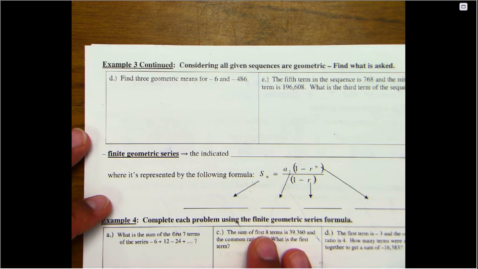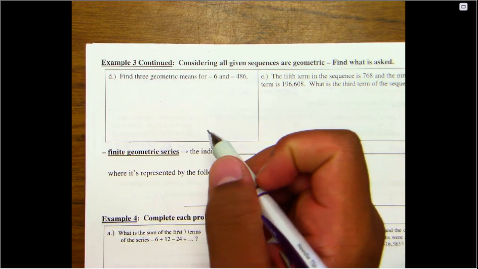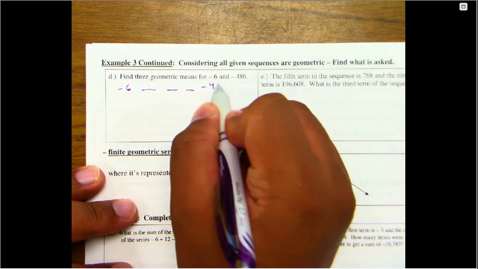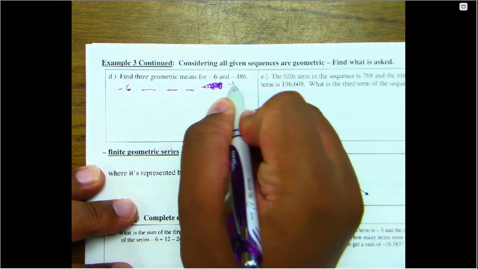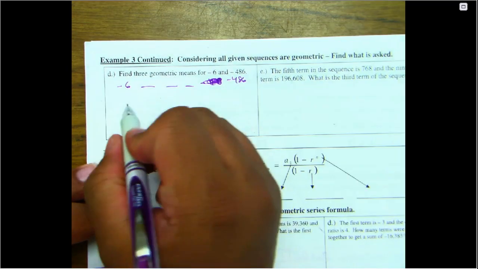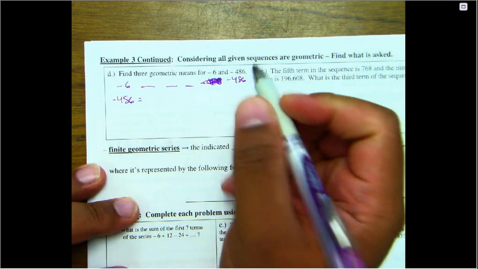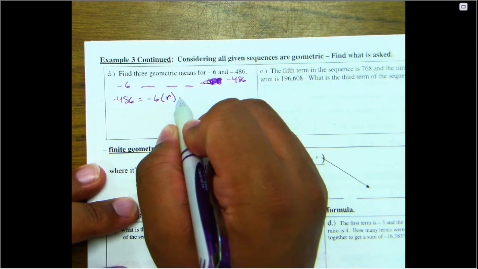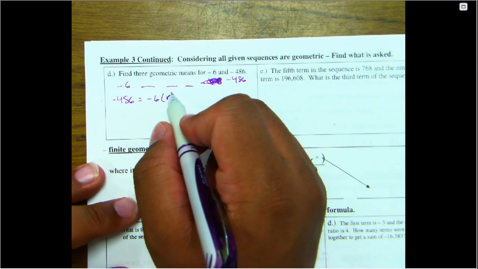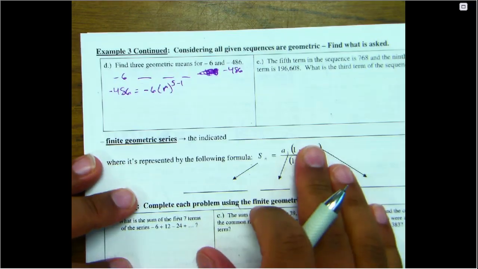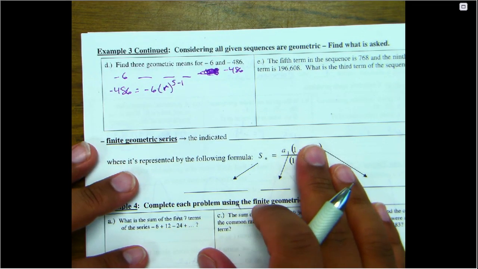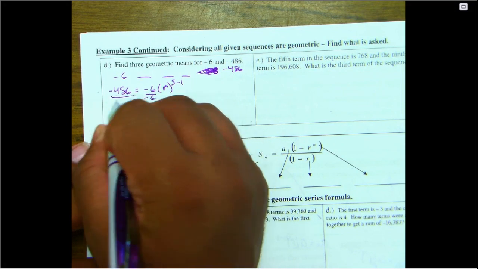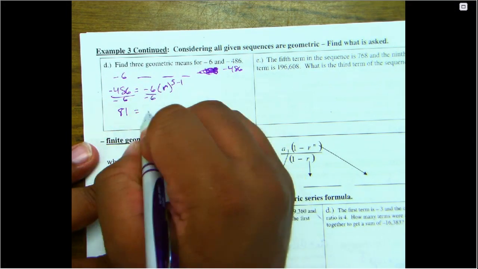Find the geometric means for -6 and -486. What does that mean to do? Find the three numbers between them. Okay. So we have -486 equals -6r to the what? What's n? 5. Because there's 5 terms. So divide by -6. It gives me 81 equals r to the 4th.